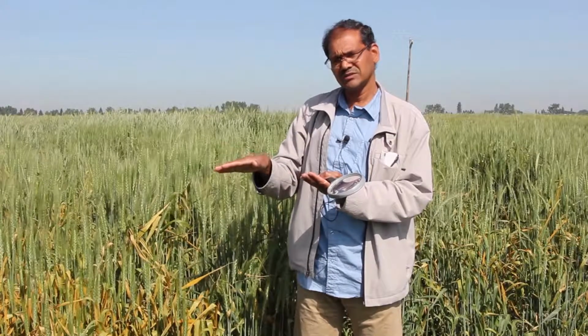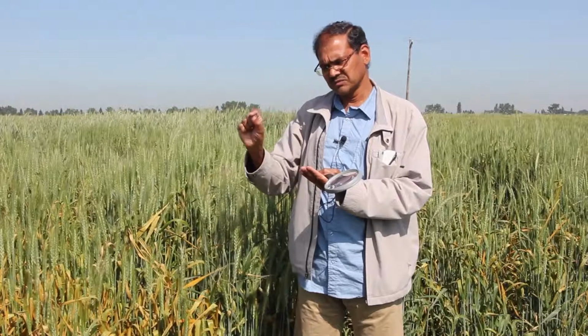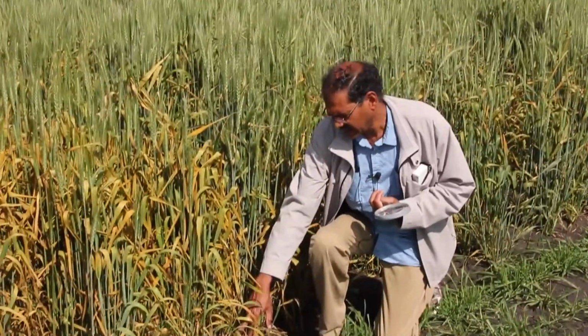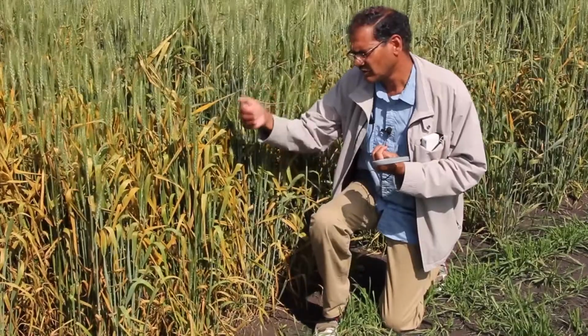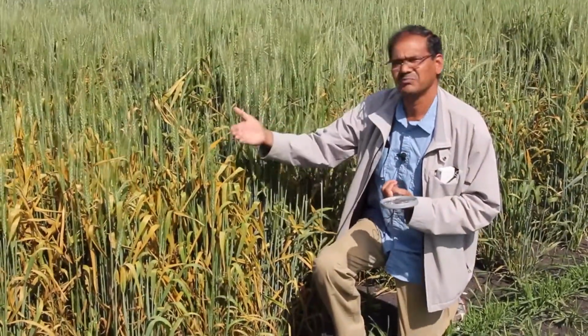So what happens next year, when the snow melts, the winter crop starts to grow again, and along with that, because those leaves are infected, frozen leaves, the fungal mycelia is there, and that starts to grow. First they infect the winter wheat, the first or second leaf from the bottom, and from the first leaf they start to move upward on the plant, and slowly they come to the middle leaf and then the upper leaf too.